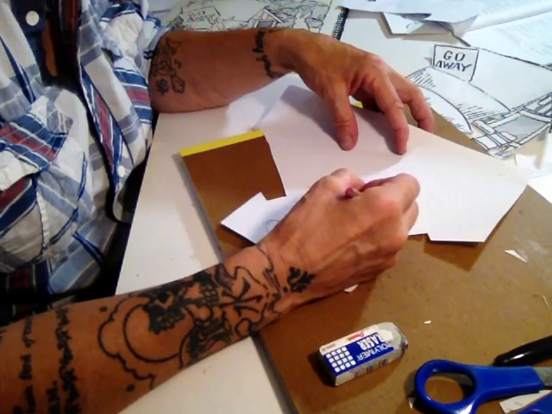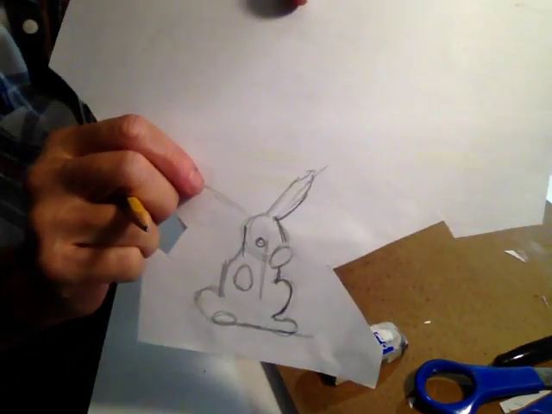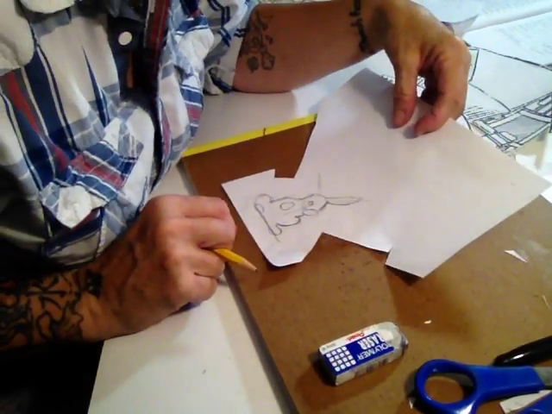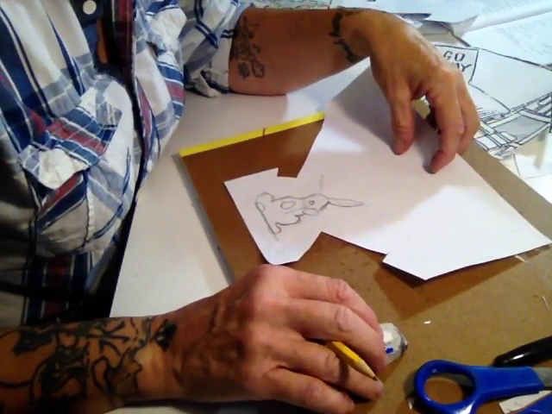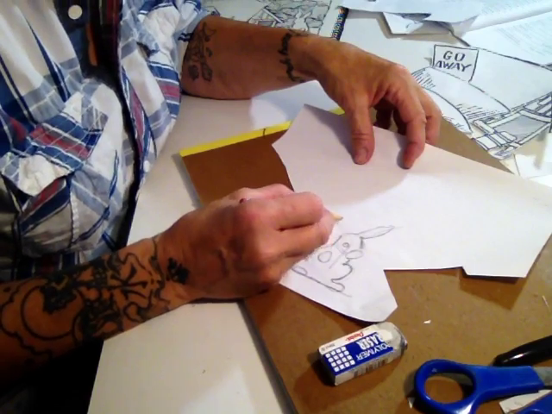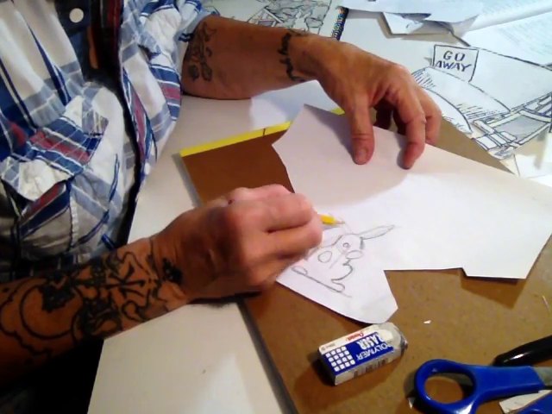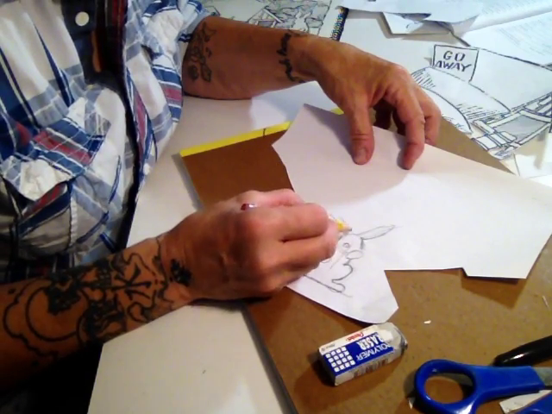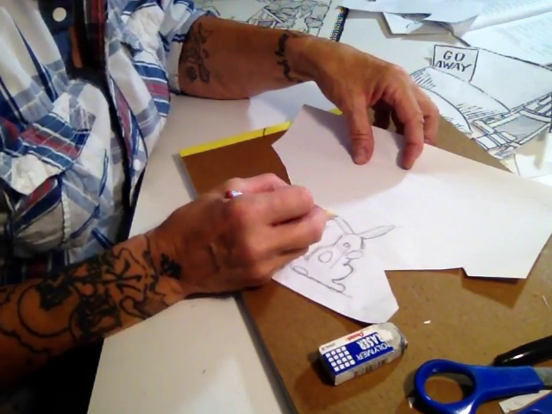And we're going to draw the bottom of the ear, which has a little bit of a curve to it. It's kind of a very big ear. I like bunnies with big ears. We're going to take that line, that's our original line. We're going to draw one next to it, kind of on top of it.